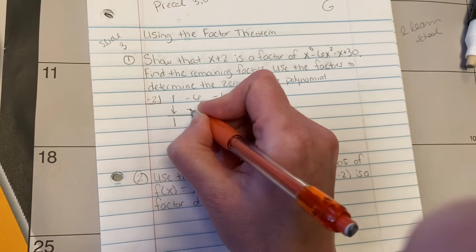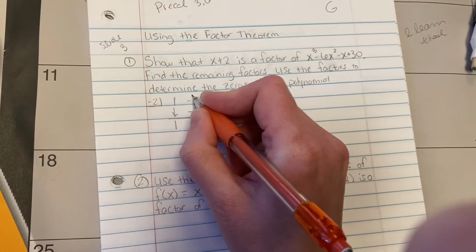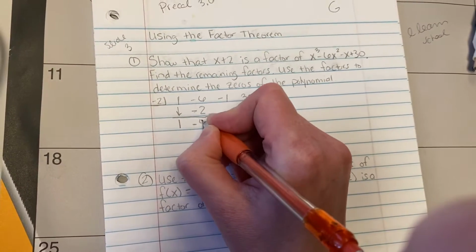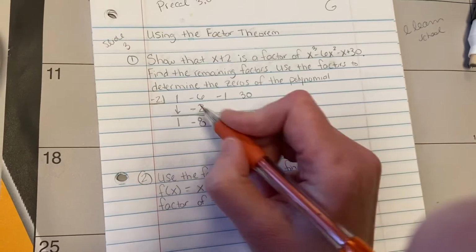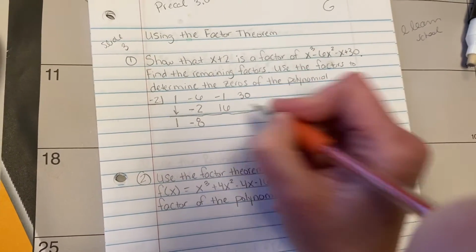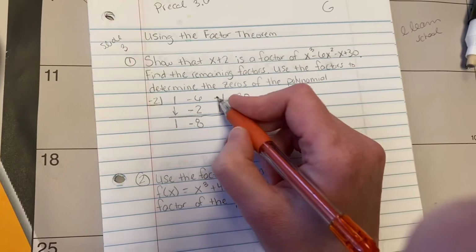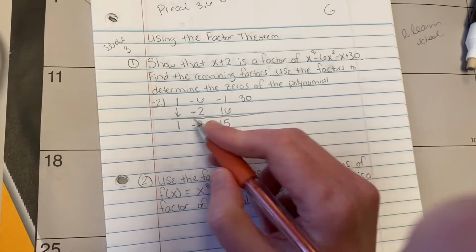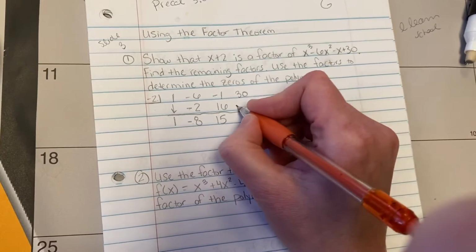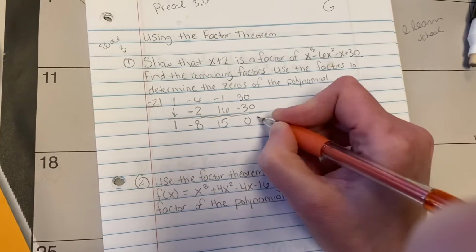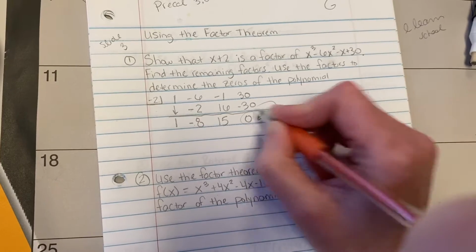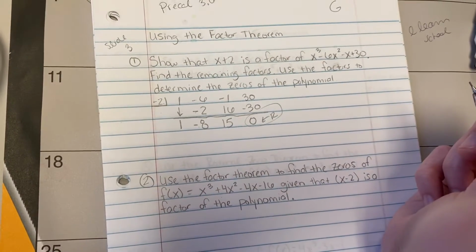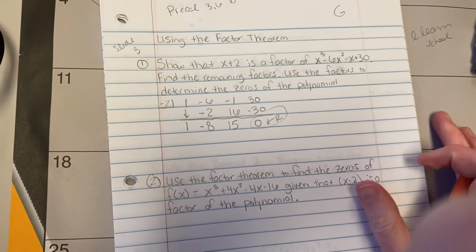Negative 2 times 1 is negative 2. Negative 6 minus 2 is negative 8. Negative 2 times negative 8 is positive 16. Negative 1 plus 16 is positive 15. Negative 2 times positive 15 is negative 30. If my remainder is 0, that means it's a factor. So we just showed that x plus 2 is a factor.